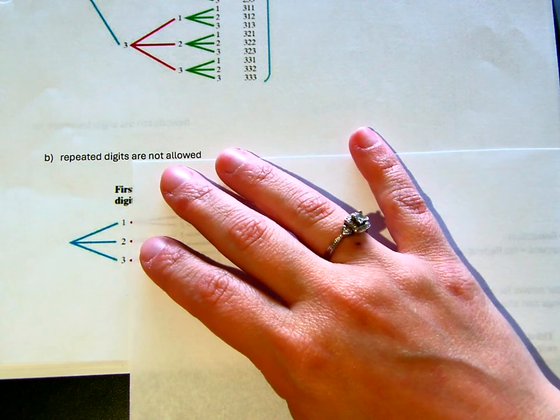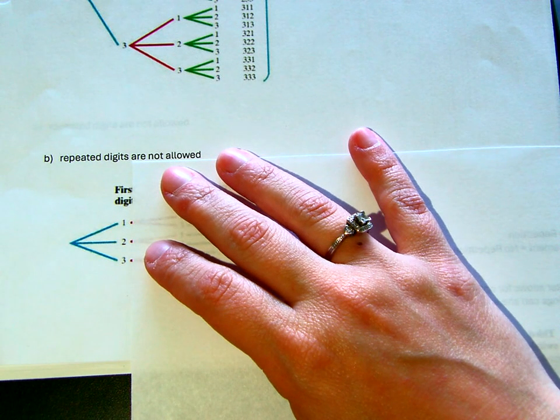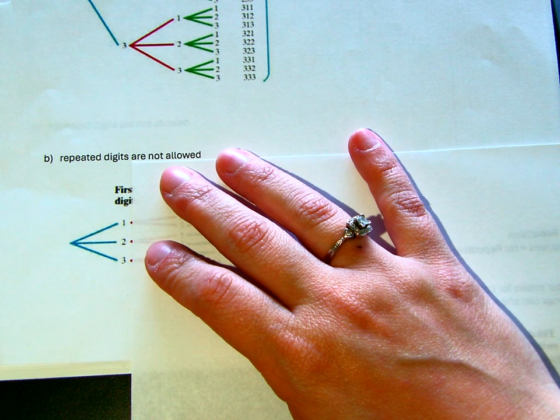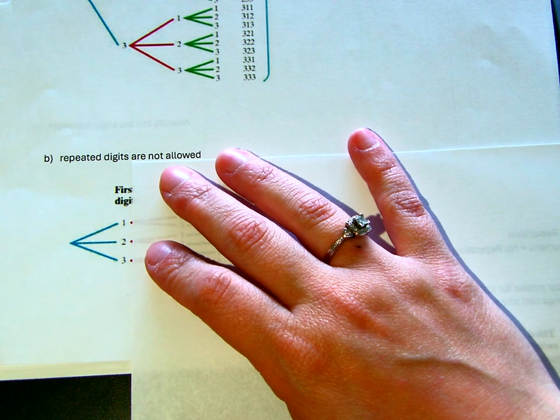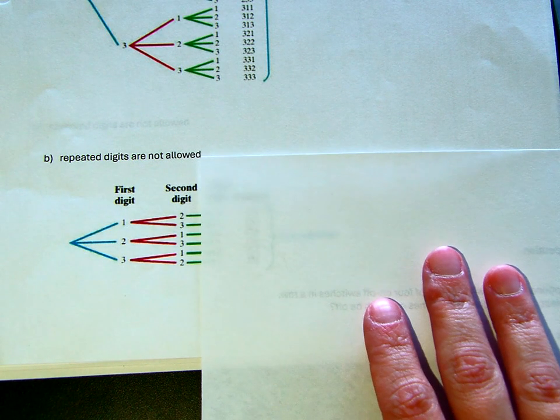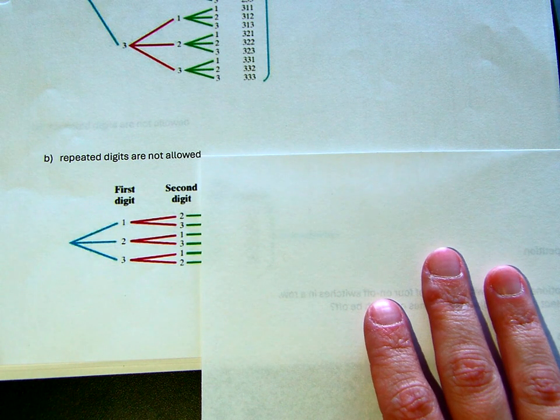So that limits and makes our trees quite a bit smaller, because if our first digit is a 1, our second digit can only be a 2 or a 3. That's it. It can't be a 1. So we're only going to have 2 branches off of each of our first digits. Because if you're a 2, then you can only be a 1 or a 3. And if you're a 3, you can only be a 1 or a 2. So there's less branches that happen.